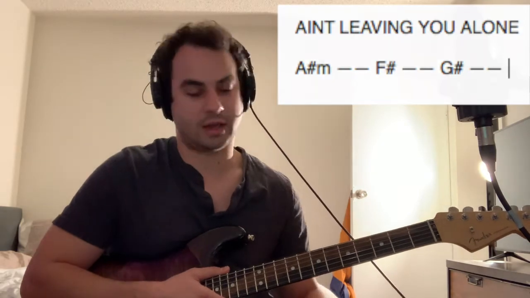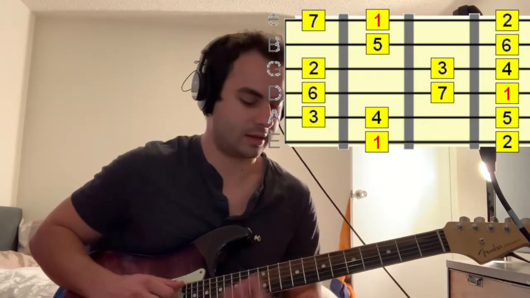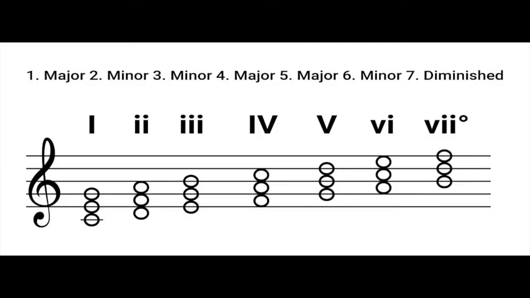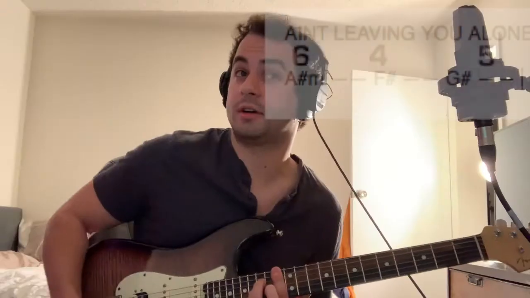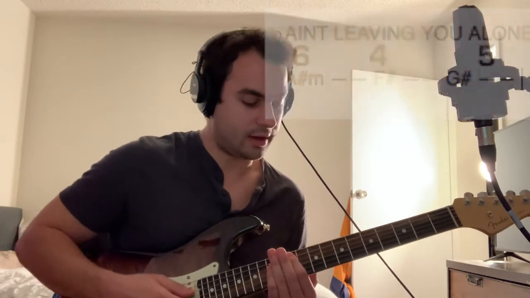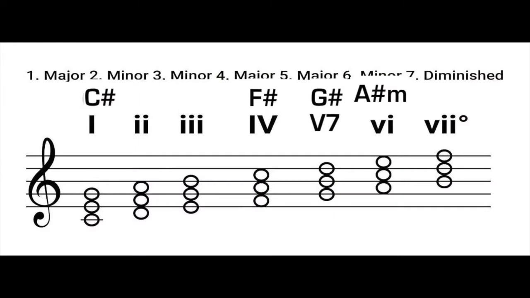So can we just kind of work backwards here, right? F sharp, G sharp, A sharp minor. That's your minor 6, right? So 6, 5, 4. The song's in the key of C sharp.